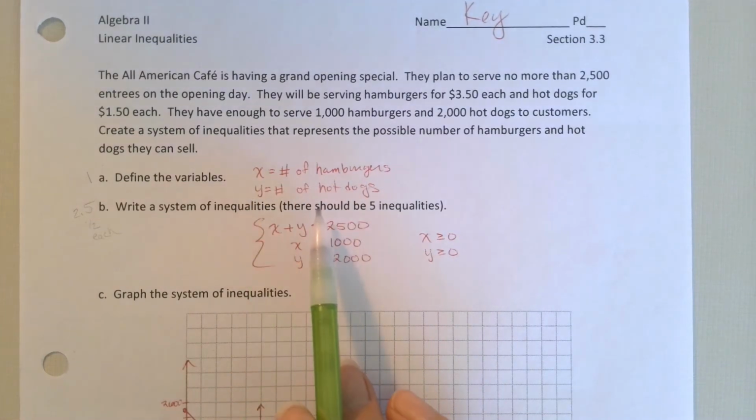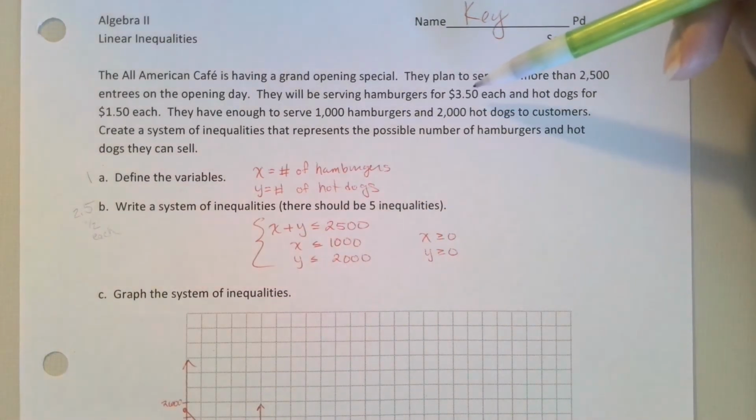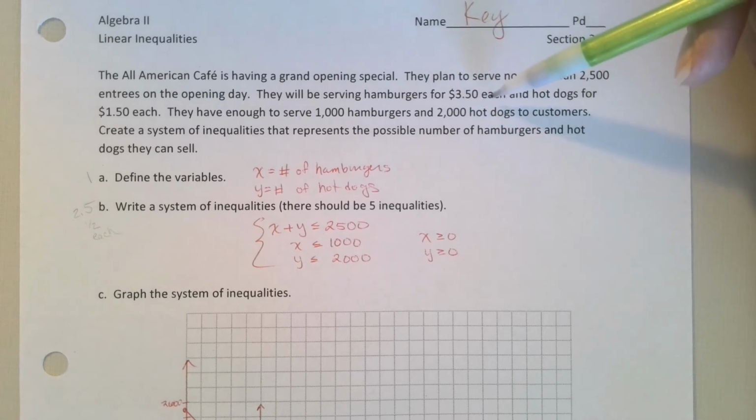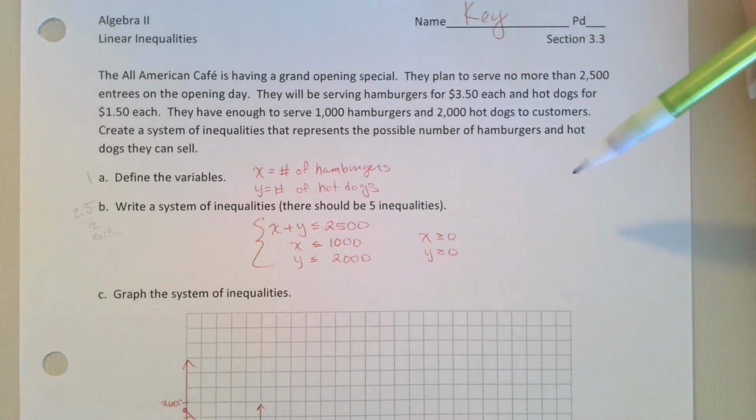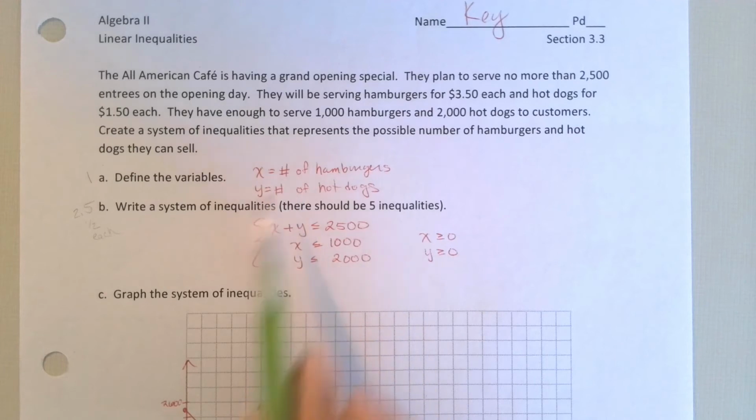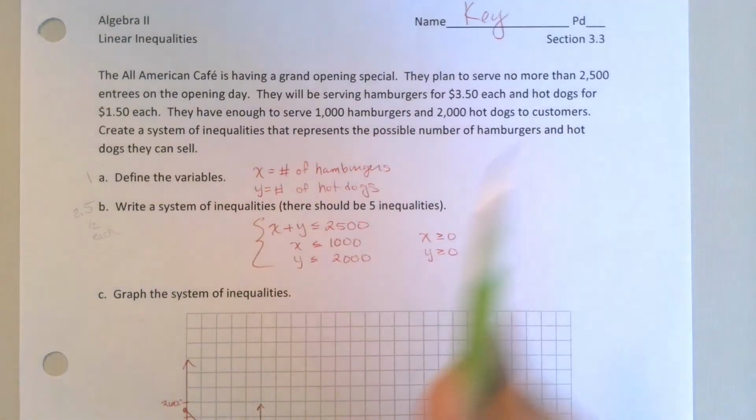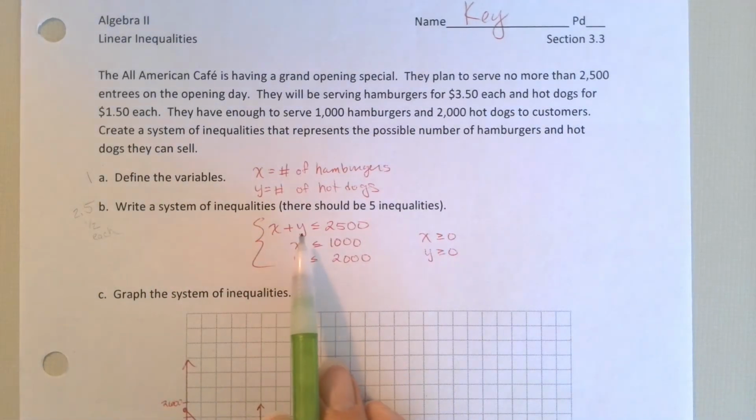Make sure it's not just x is hamburgers. It's not the cost. I know the cost, right? I don't know the total quantity. For me to find the cost, I'd have to know the total quantity, and I can find the overall price. So the quantity is what we're looking for. So again, no more than 2,500. So together, number of hamburgers and number of hot dogs, less than or equal to 2,500.